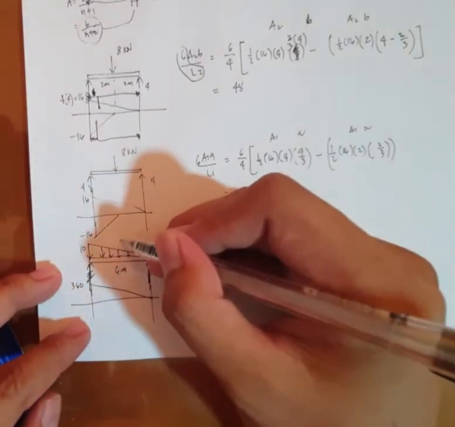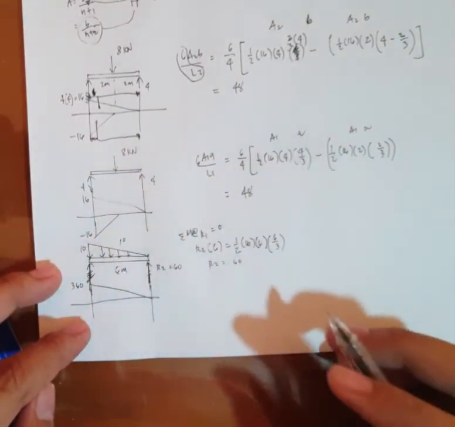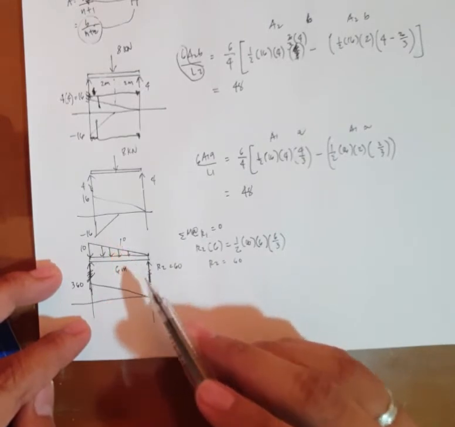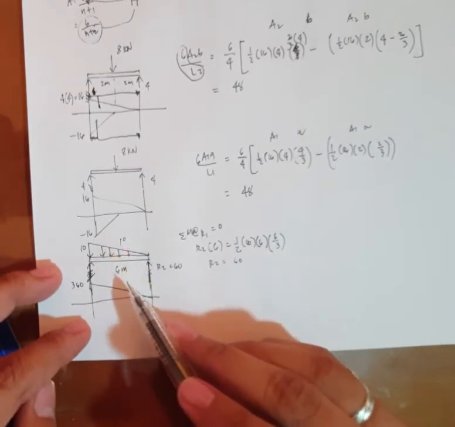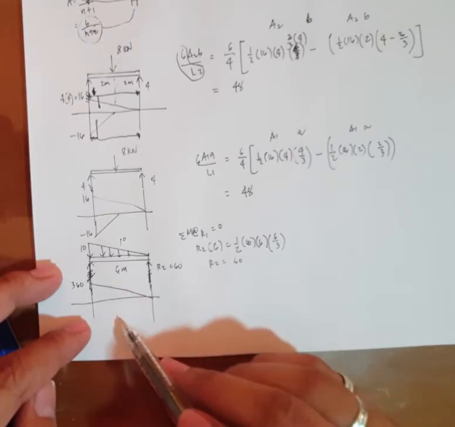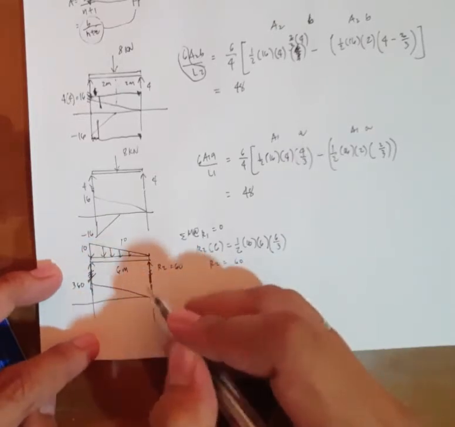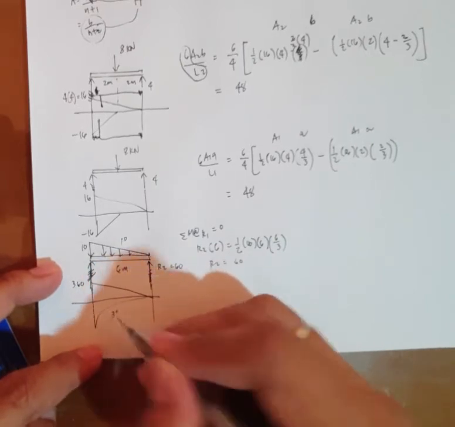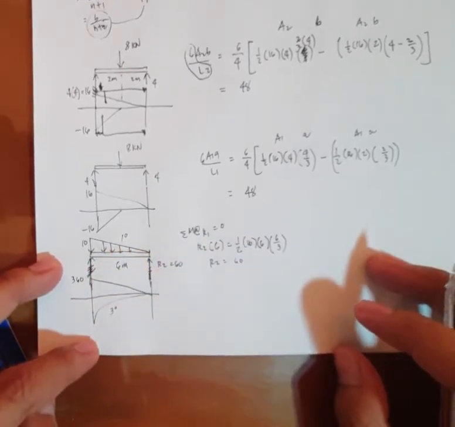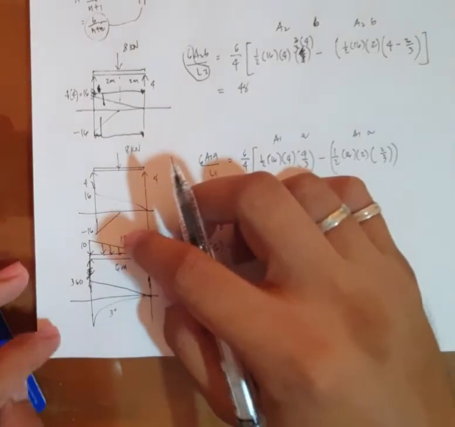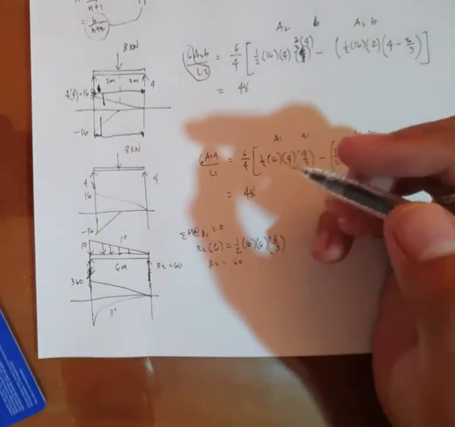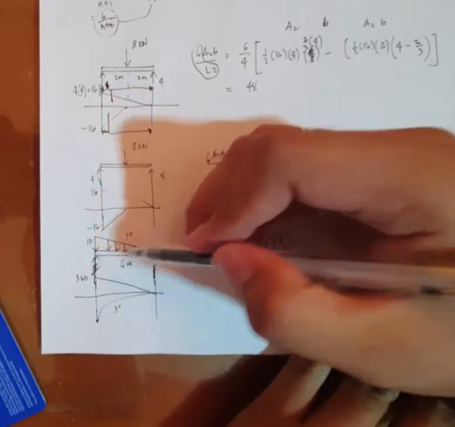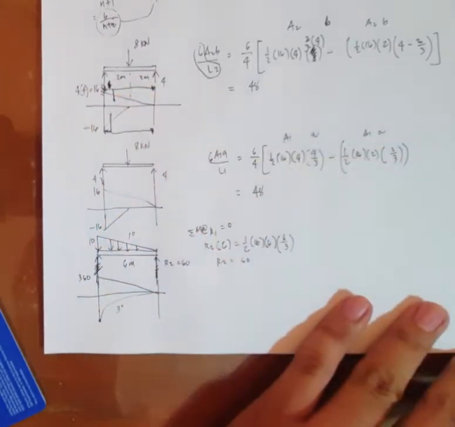This is first degree. A first degree load is a second degree shear. Then the moment is third degree. So this load is expected to cause a third degree moment. A first degree load gives a third degree moment. So what is the value here? Area times centroidal distance again.